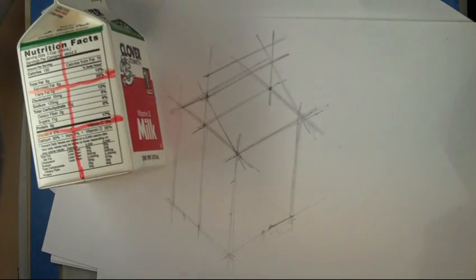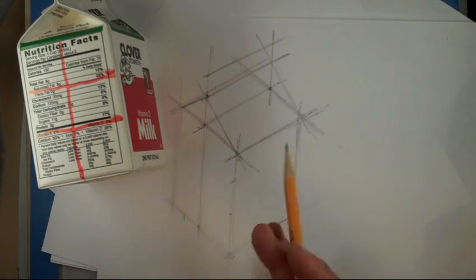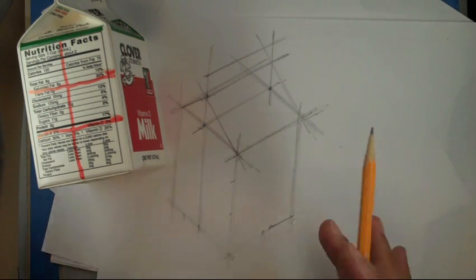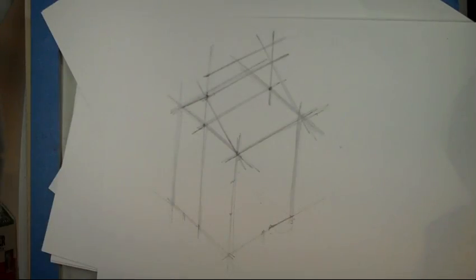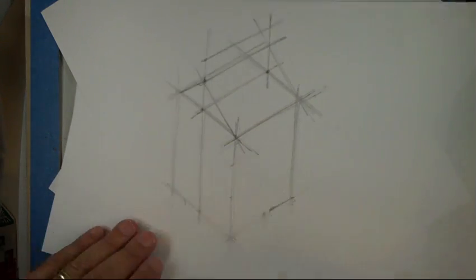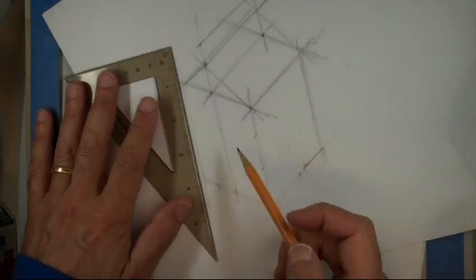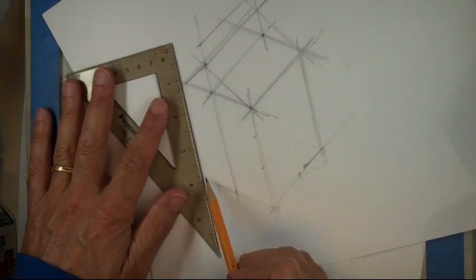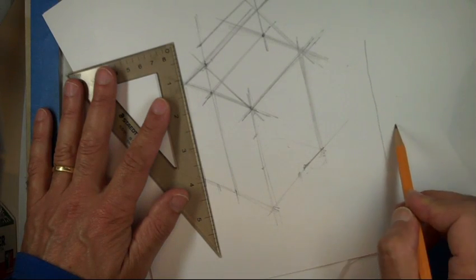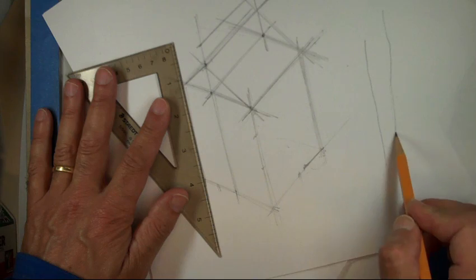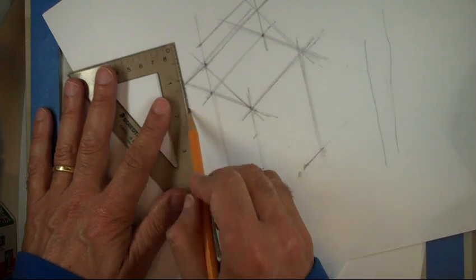So now what I could do is, it's up to you. Some people may say, if I didn't use the straight edge, it's not going to look as good. But that's not really true. If you do use a straight edge, you can then try not to do lines that are perfect, but try to do lines that break up a little bit.